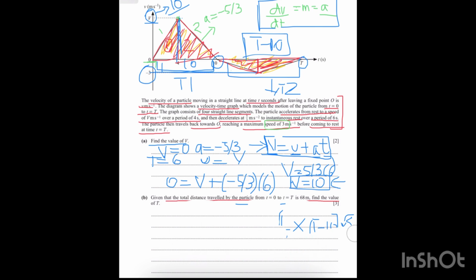So I'm just going to erase this since I don't have much space left. So we established that the area of T2 is 18. That means 18 is equal to half times (t minus 10), which is the base, multiplied by 3.